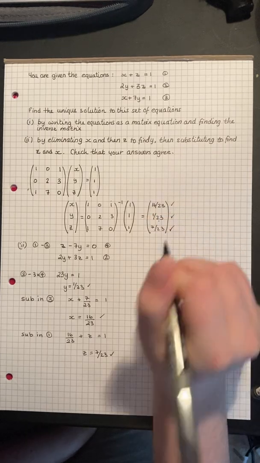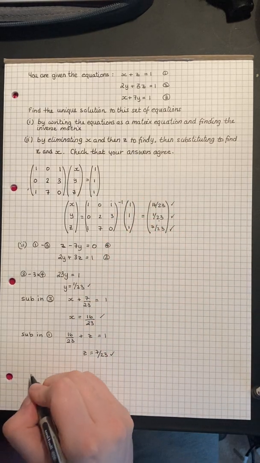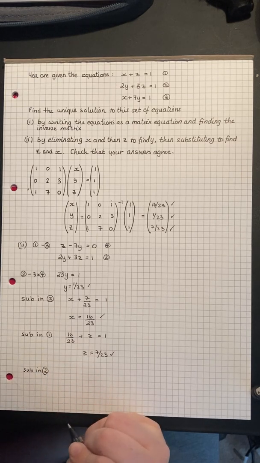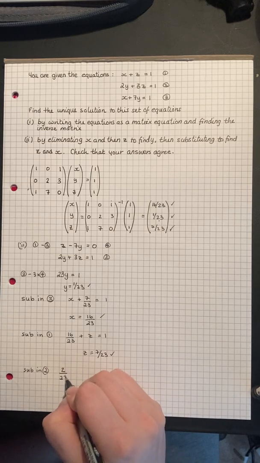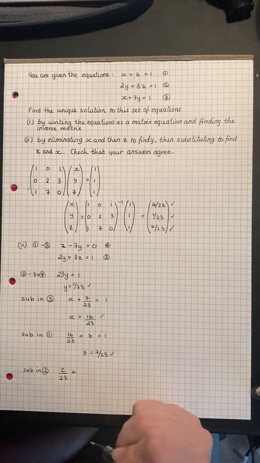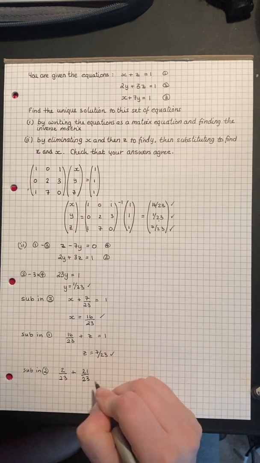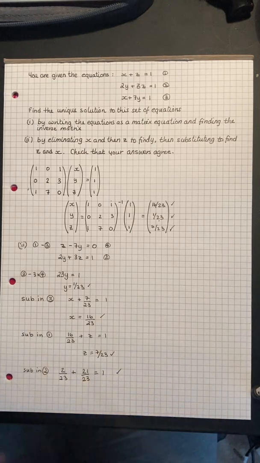Just to be absolutely sure, let's substitute back into number 2 just to make sure that it all works. Those things that we worked out, that's 2 over 23 plus 3z, so 7 times 3, 21 over 23 equals 1. And yes, we can see that it does. So this definitely works. The solutions are the same using both methods.